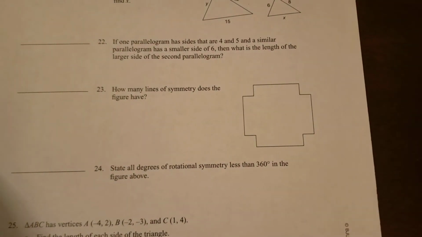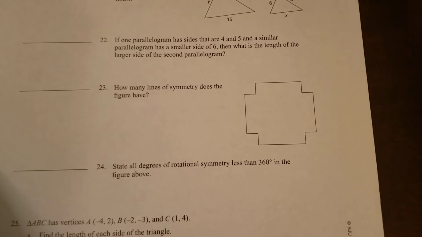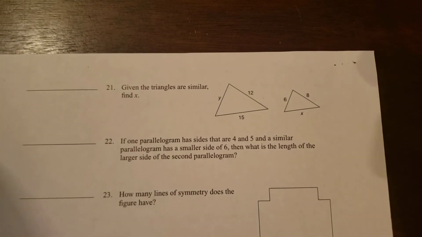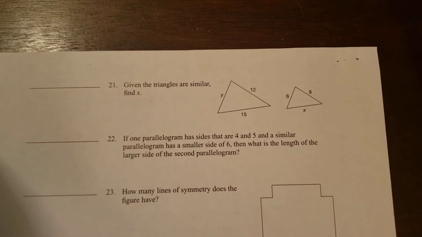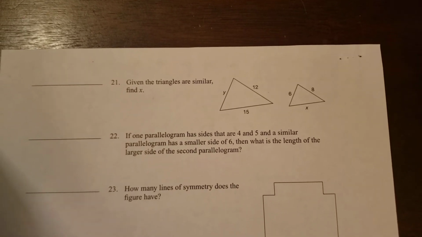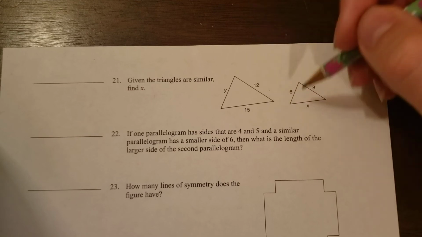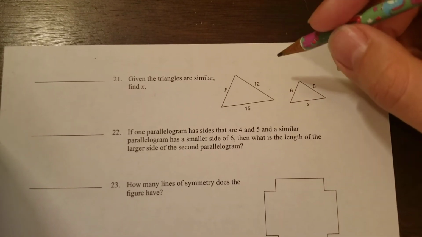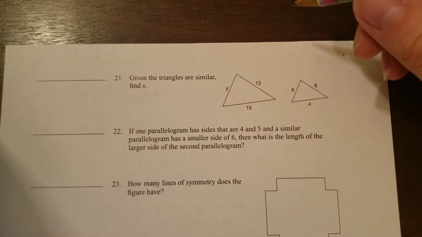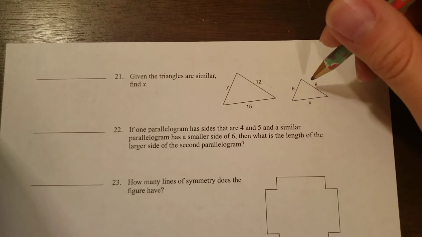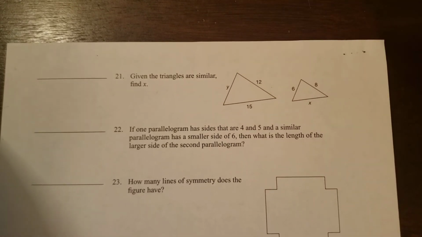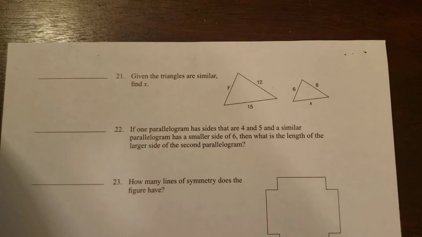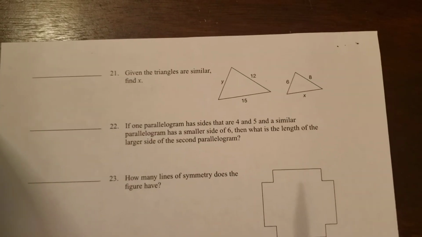Okay. Given that these triangles are similar, find x. Ooh, this is a really good one. Number 21. So what we're going to need to do here is a couple different proportions. First, we do need to find... Actually, we don't need to find y.